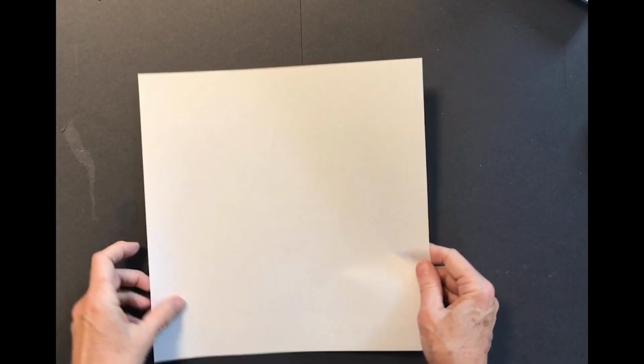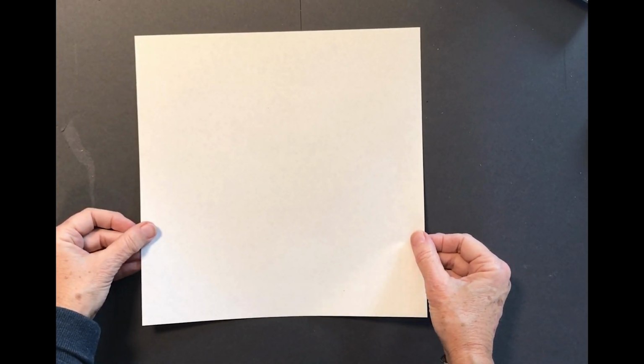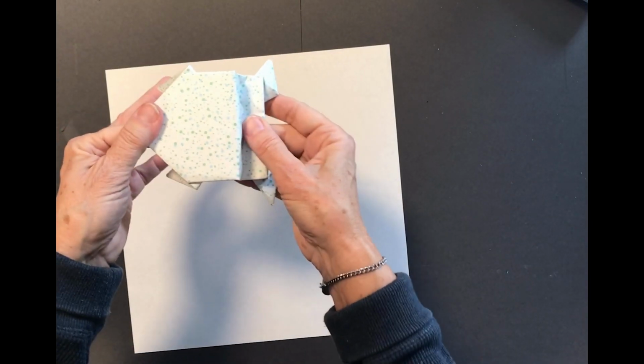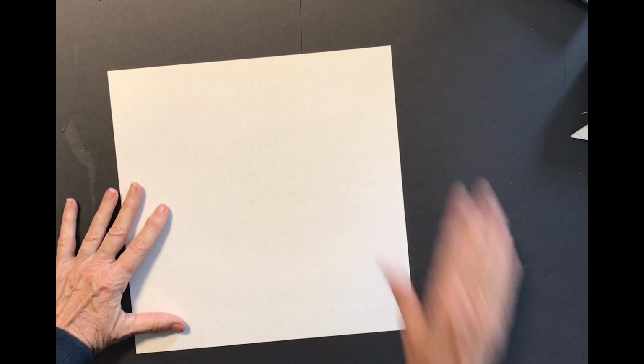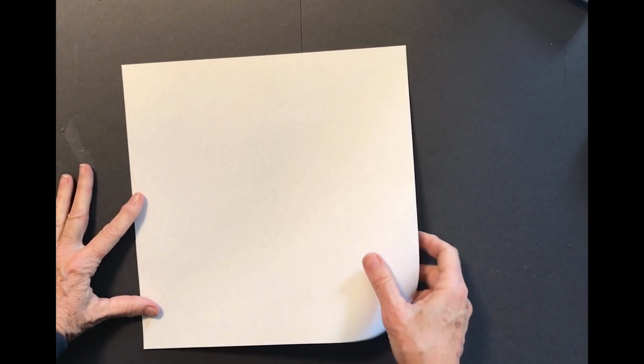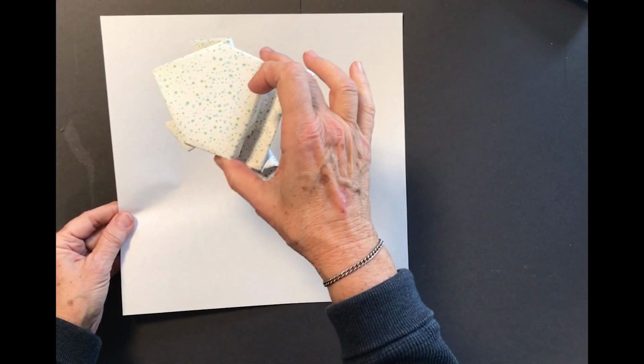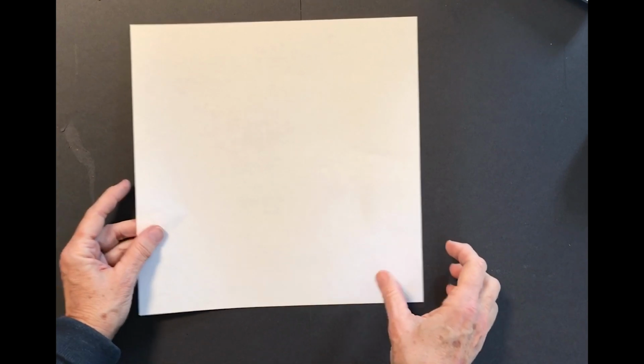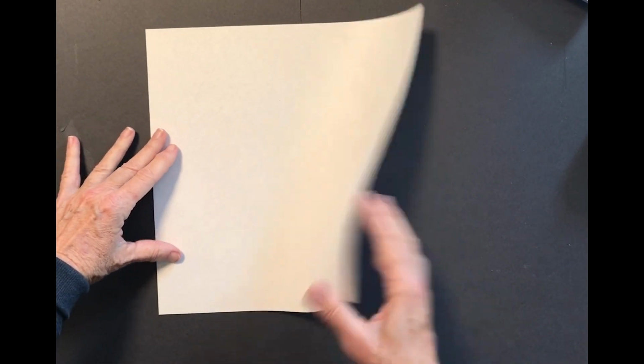I found some 11 by 17 copy paper, which is thinner. It's thinner than what I used for this jumping frog. And I want to try folding that same pattern, but with this thinner paper. This is 11 by 11, and this paper started out 12 by 12. So it'll be a little smaller, but let's go through the steps real quick.